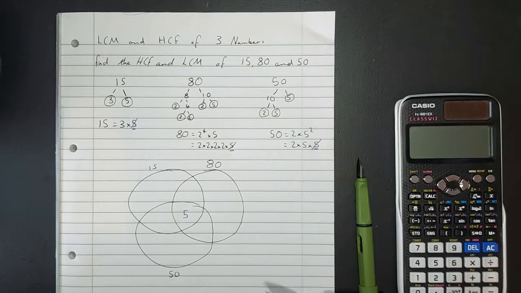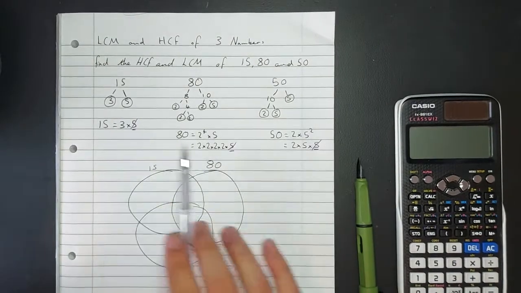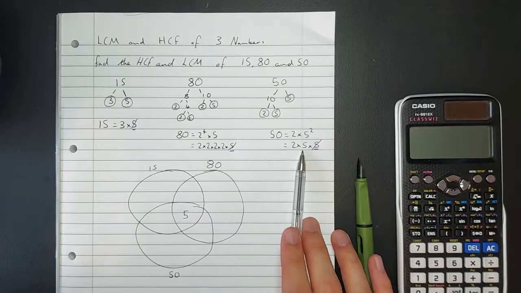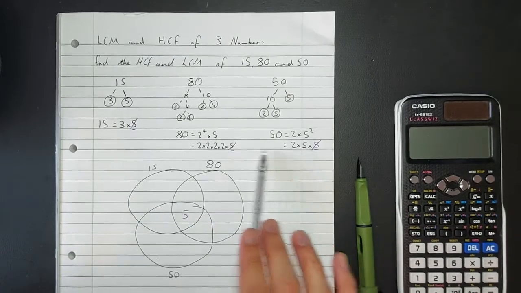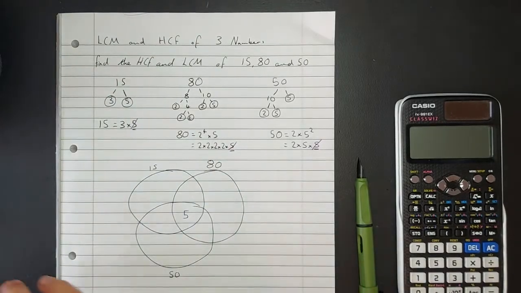Okay, is there anything else that all of them share? Well, these 2 have got a 2, this one hasn't. It's got a 3, these 2 haven't. This has got another 5. Neither of the others have. Okay, so we can fill out the rest now. We've got the thing in the middle, that's fine.